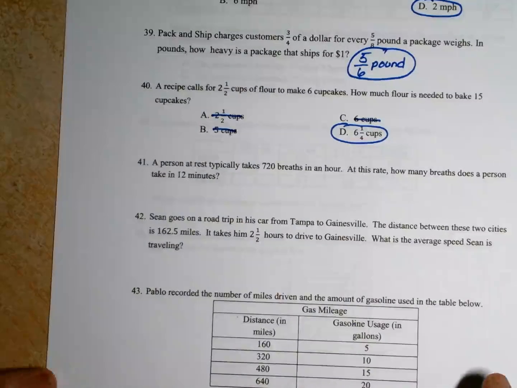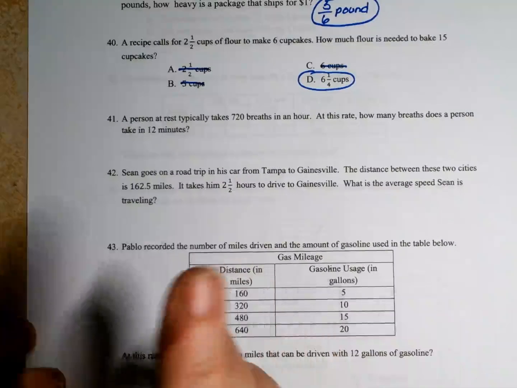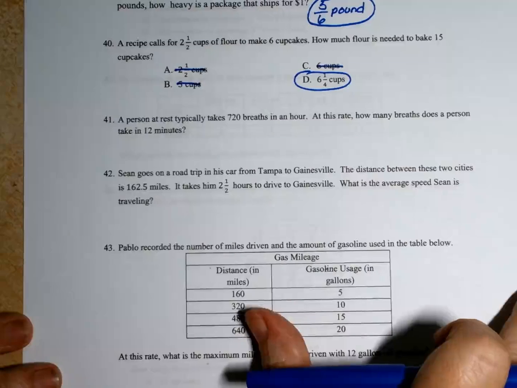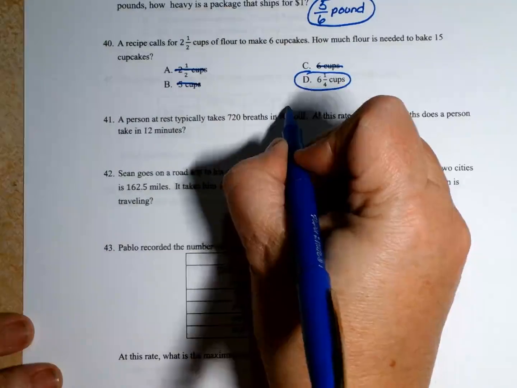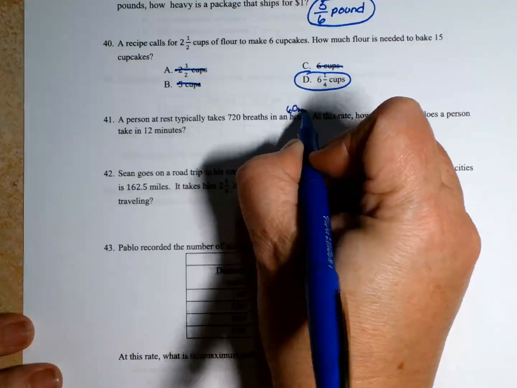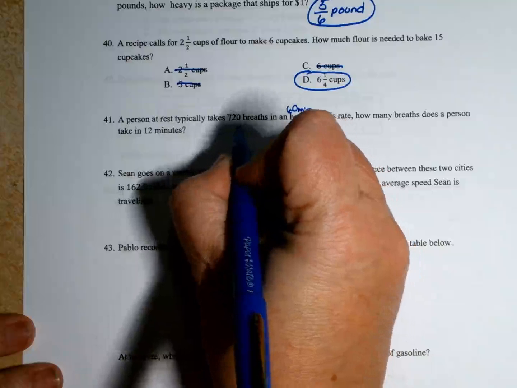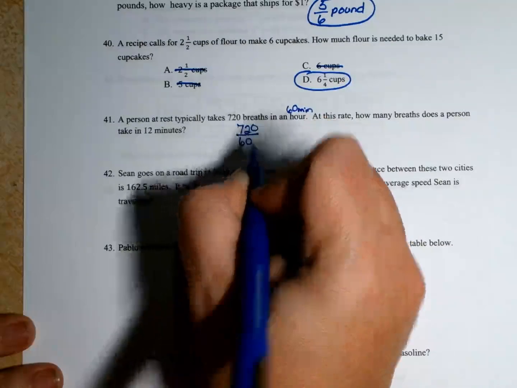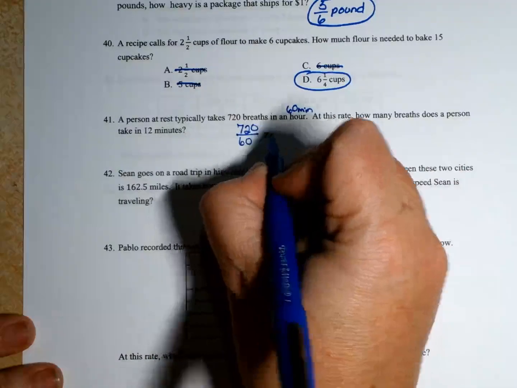A person takes 720 breaths an hour. At this rate, how many breaths does a person take in 12 minutes? Okay, so I know that 1 hour is 60 minutes. So if I take 720 breaths in 60 minutes, it wants to know how many breaths do I take in 12 minutes.